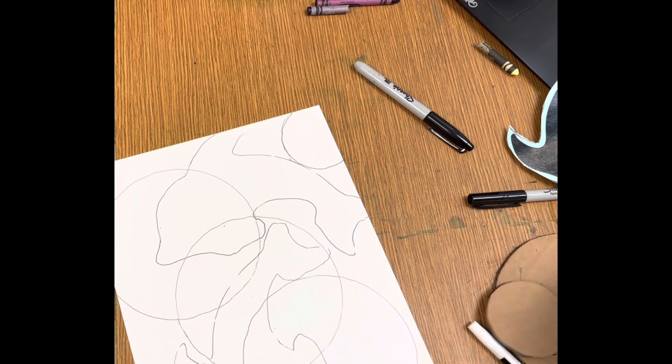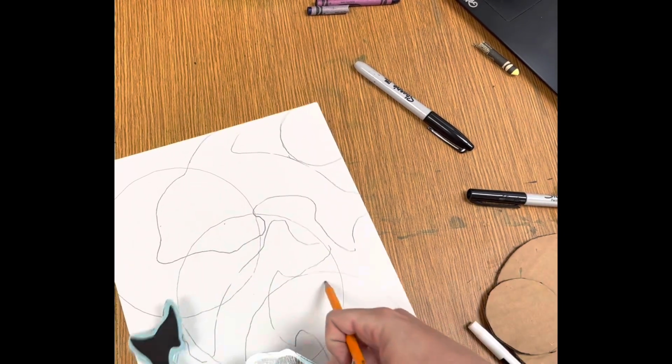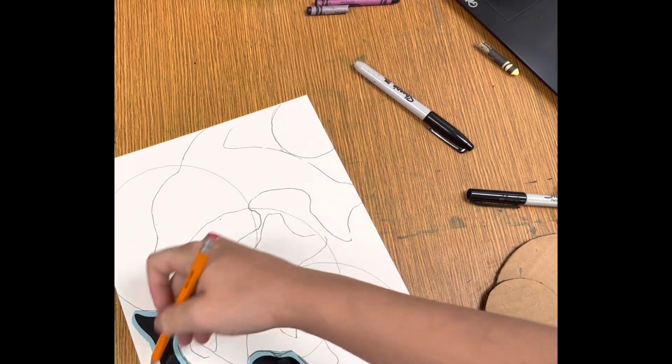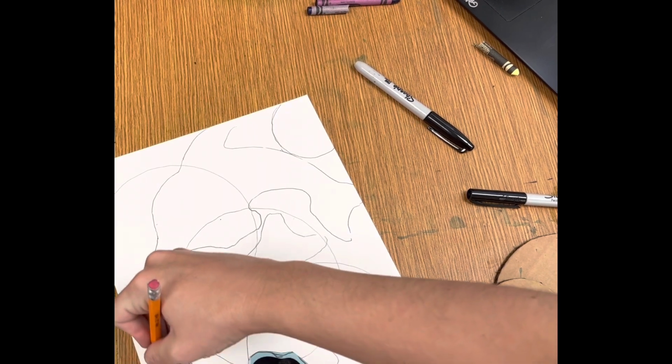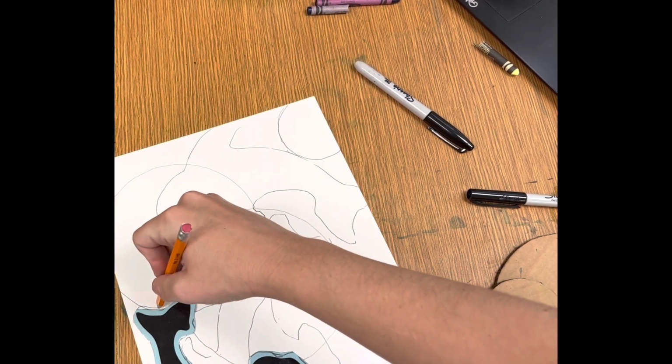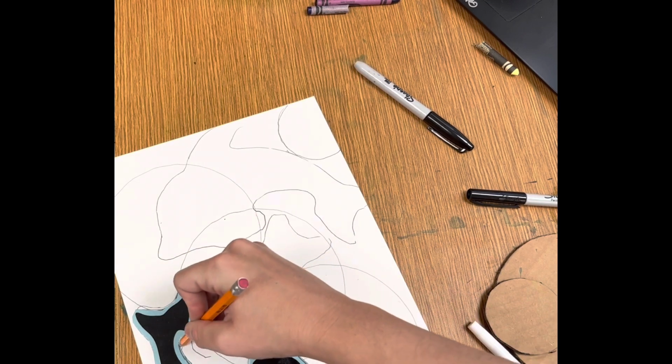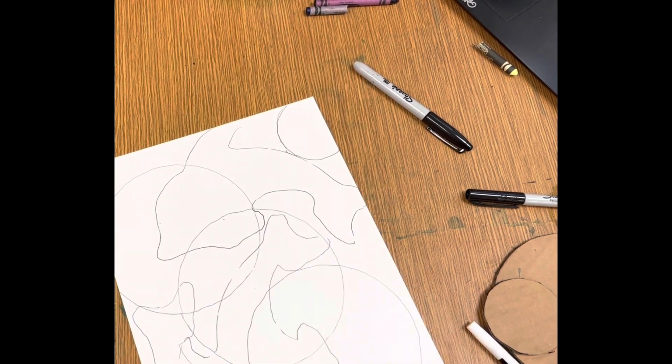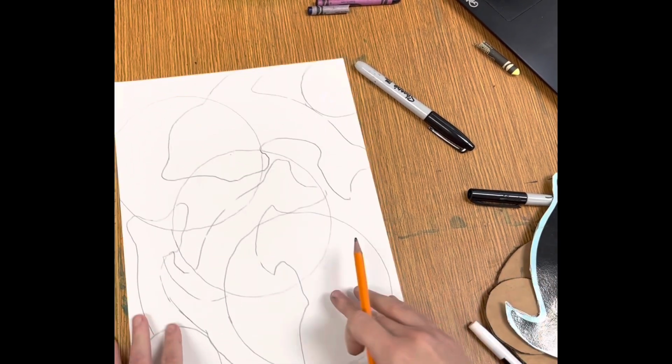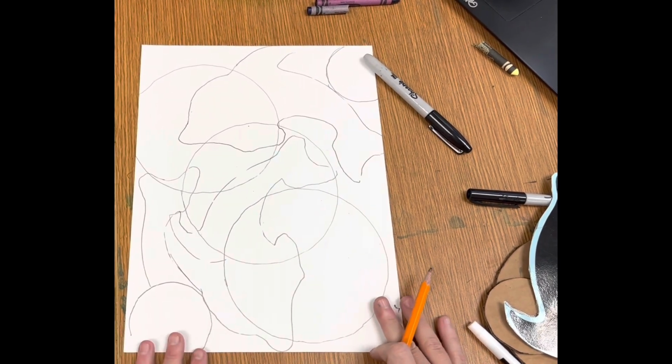Alright, so kind of empty. So I'm gonna go in now with my tail and just outline the tail right there. Okay. So now I have a good starting point for my Zentangle.